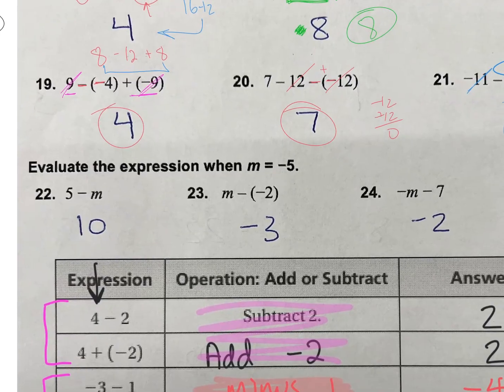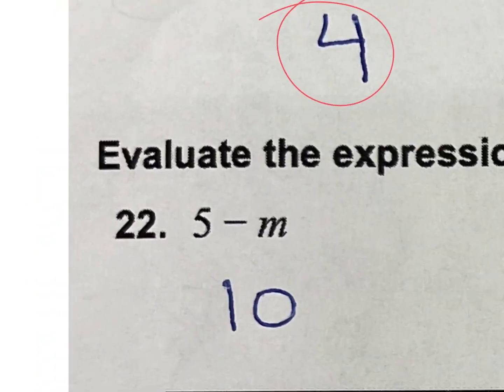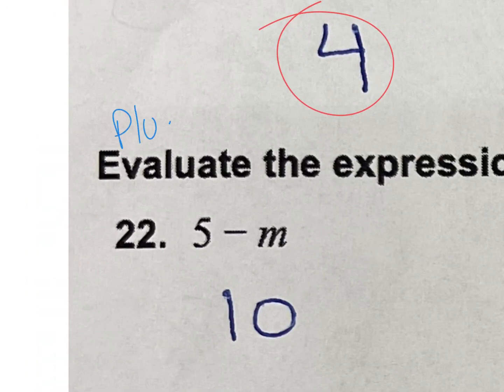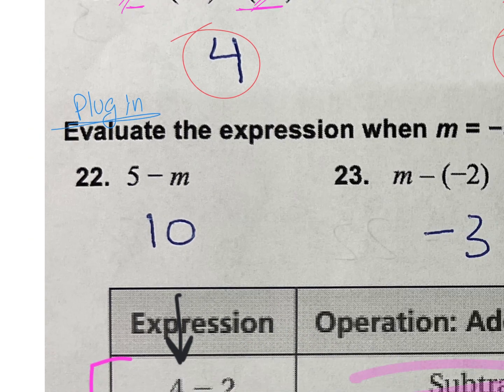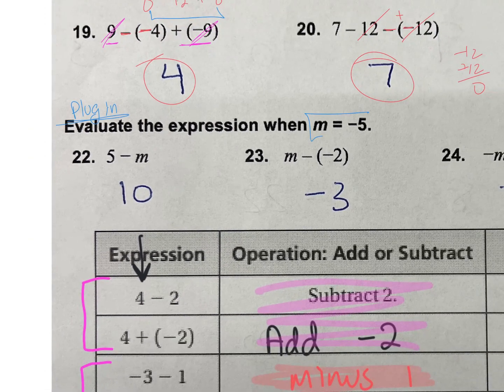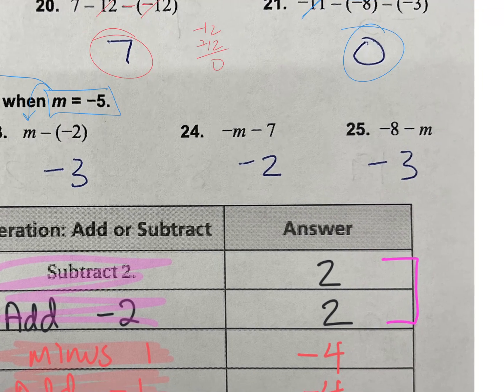On these, you are evaluating, which is a fancy math word for plug in. I mean, that's not exactly what it means, but what we're doing is taking this negative 5 and plugging it in wherever you see an M. Okay?